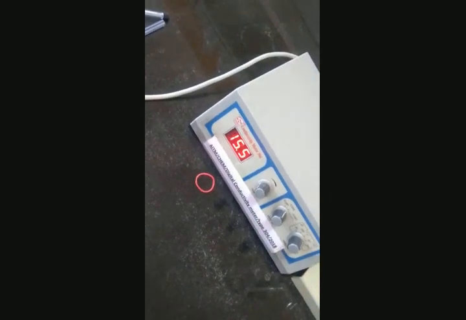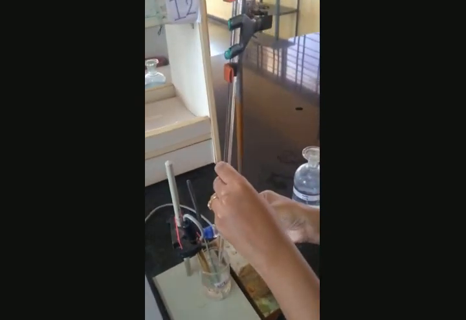So you can see conductivity goes on decreasing. Initially it was 16.6 at the 0, now at 0.5 we are noting down, it is 15.4. Then go on adding again 0.5 cc from the pipette.